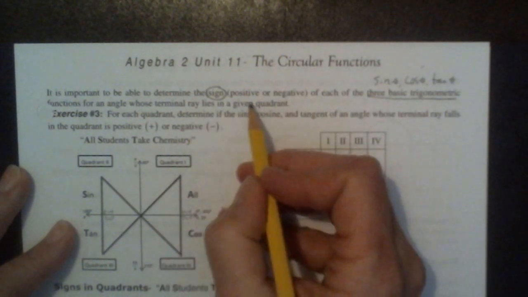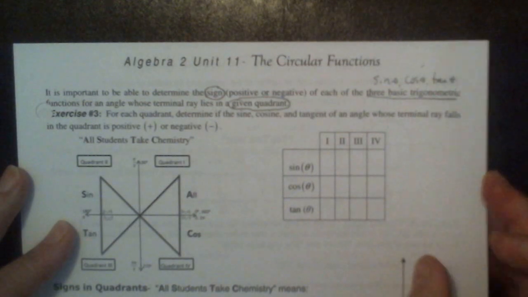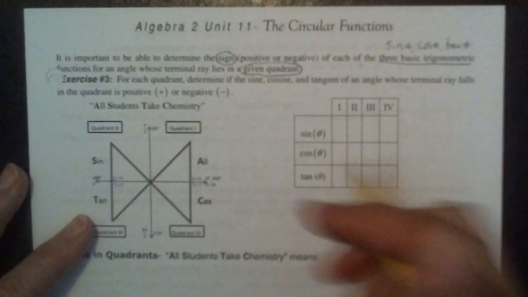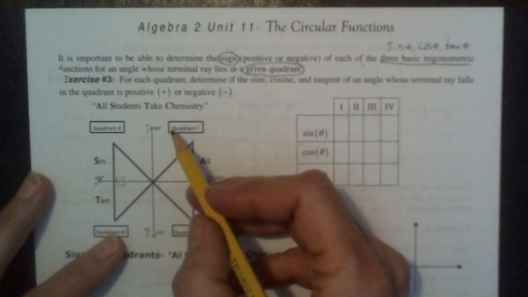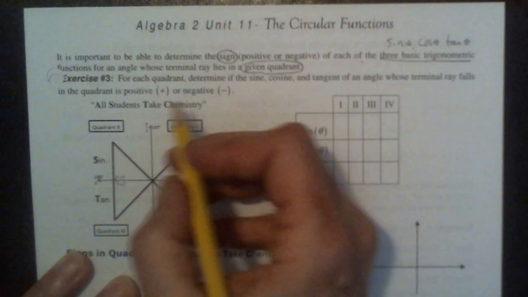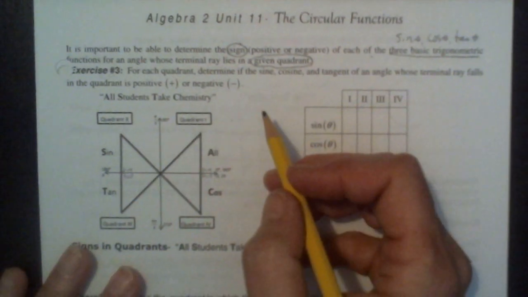whose terminal rays lie in a given quadrant, quadrants 1, 2, 3, or 4. And so we're going to try to remember which trig function is positive by this little acronym. And this is just a little trick. It's worked for students for years.